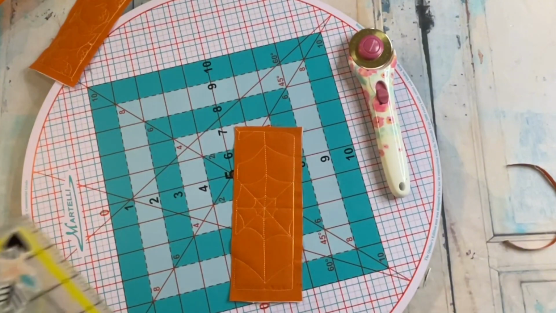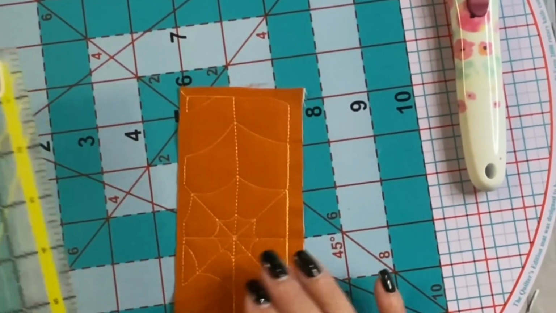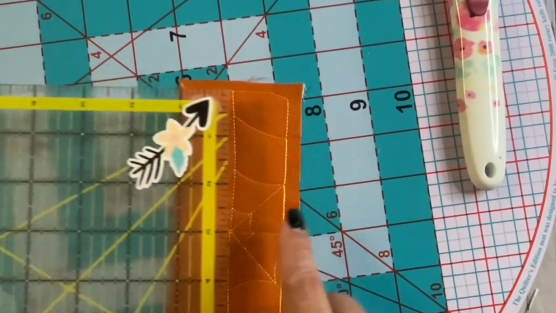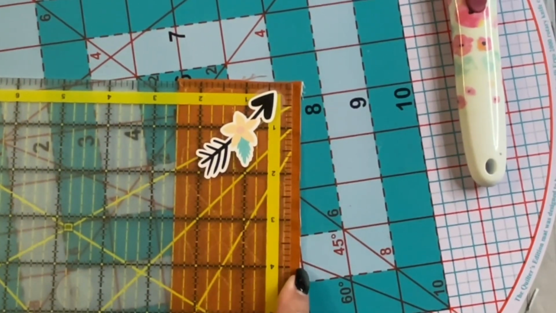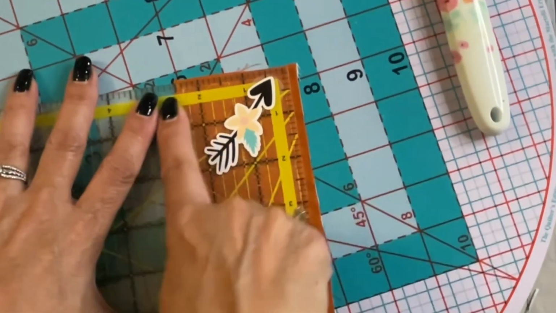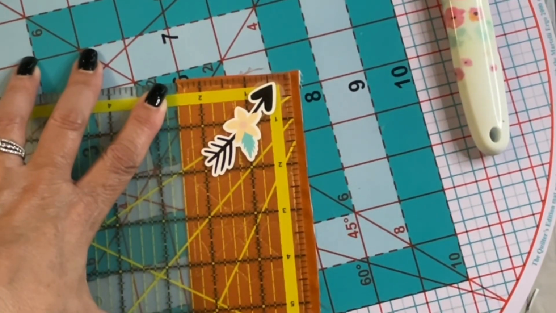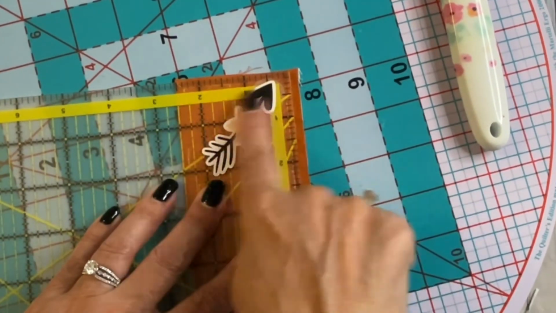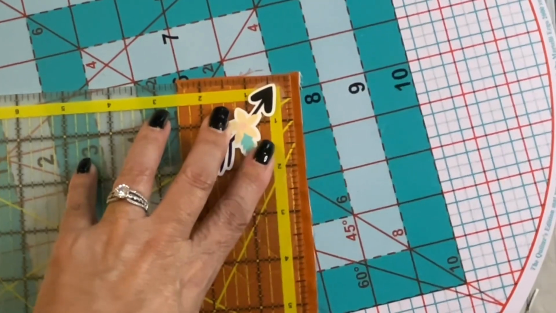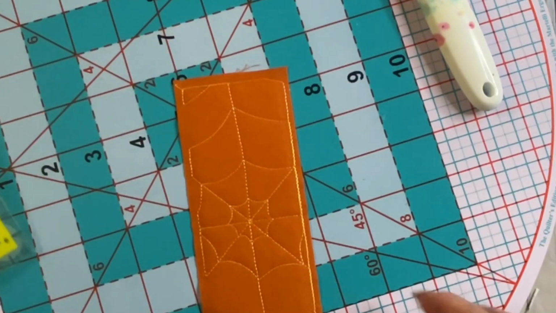Now I will take it, and what I will do is, now that I have this cut, I will line that up with the 2.5 inch mark. So this is lined up at 2.5 inches, and make sure that it's straight. And then I will know that this is exactly 2.5 inches, which is the width that I need. Now I will do the same thing with this one.